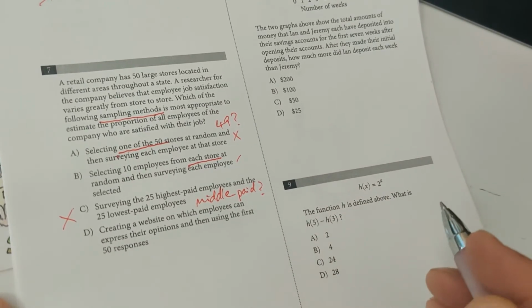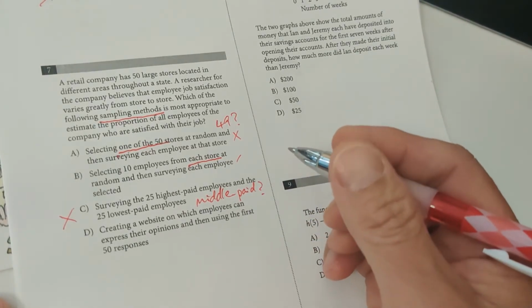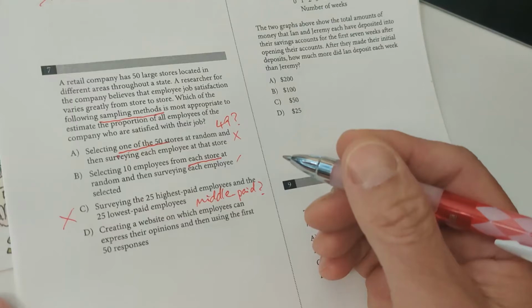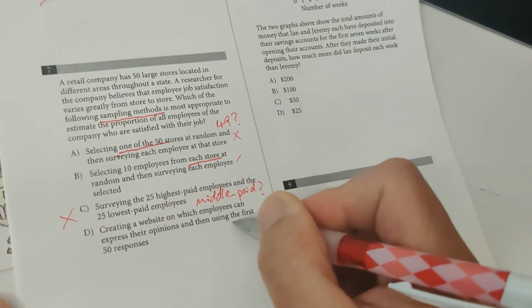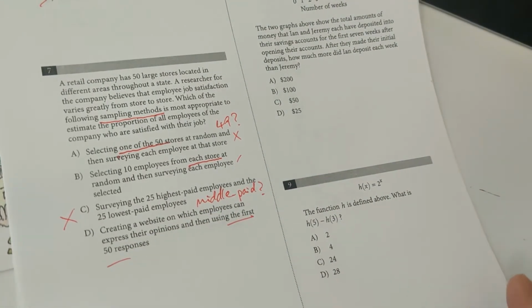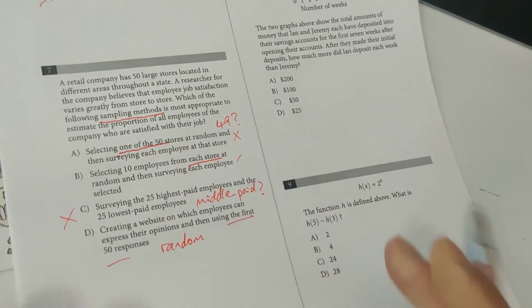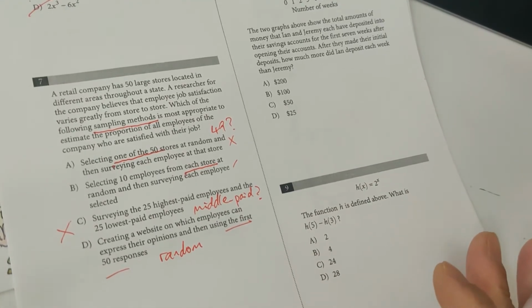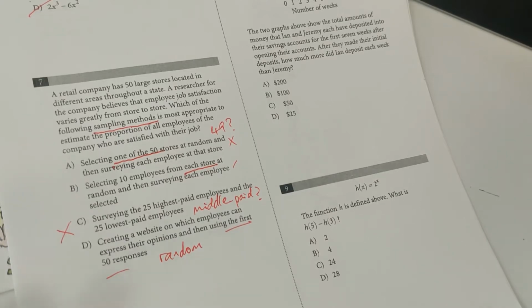first 50 responses. Okay, the one thing is not all employees will go to the website, will go online. And the second thing is if you only use the first 50 responses, then it is not random. Okay, to do sampling method, there are two things. One, it has to be randomly picked, and secondly, the coverage should be even on all the stores. So B makes sense. Yes, it's B.